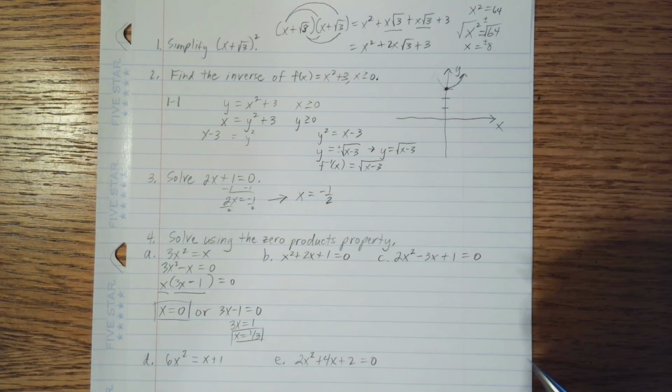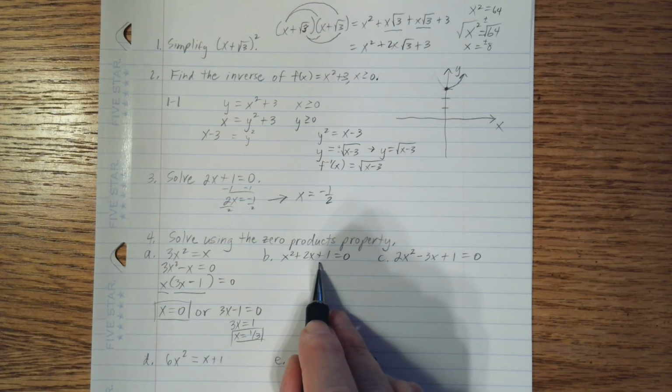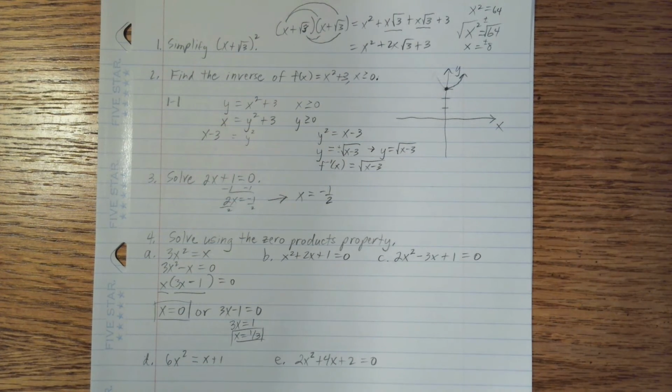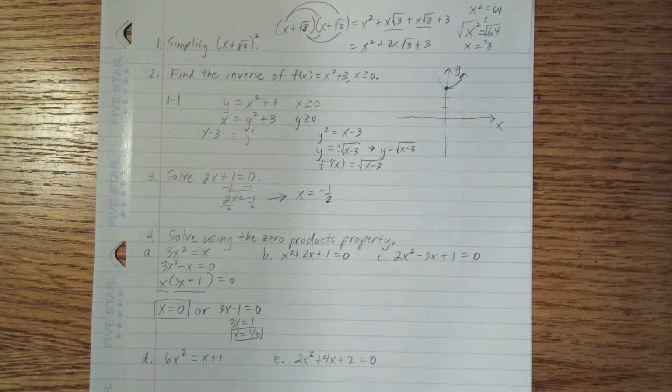On letter B here, notice this is a trinomial. This is something you ought to be able to factor. Now, in the videos that I've made available to you under the Chapter 5 review, there's a method called the AC method where you can learn how to factor trinomials if you forgot. Hopefully you can factor all of these trinomials.